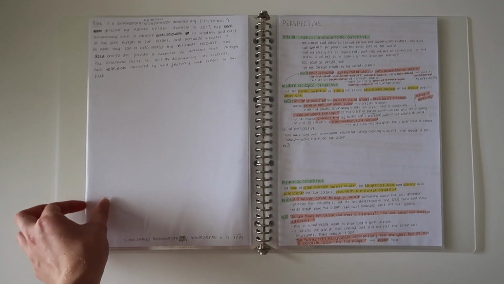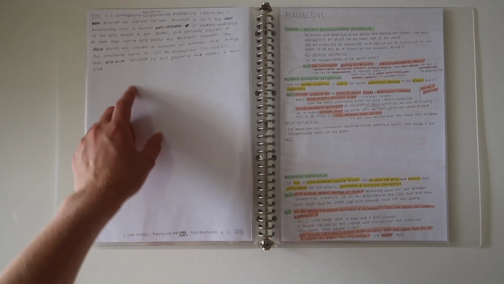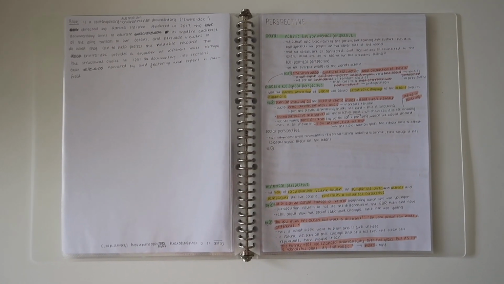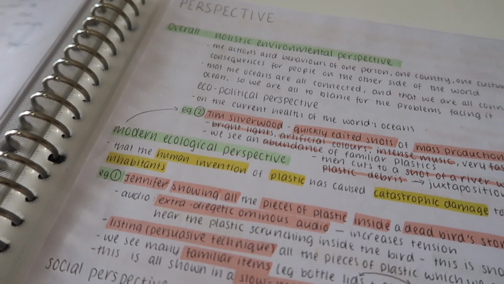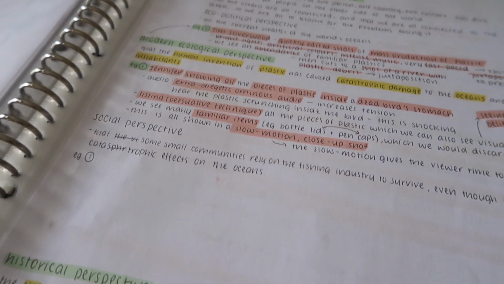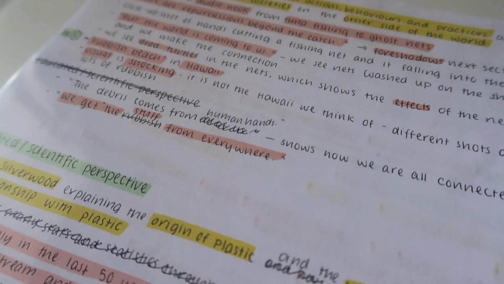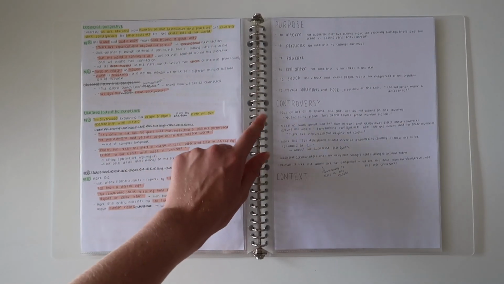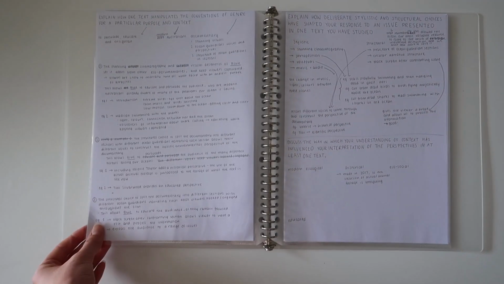Okay, so then I moved on to, this is still the responding section, but it's the text Blue that I studied. When we watched Blue, one of the things we focused on was perspective. So I've done notes on the different perspectives and examples to show each of those perspectives, and that's the same on the back. And then I also wrote notes on Blue looking at purpose, controversy, and context, because these were the things we focused on when we were studying that text.